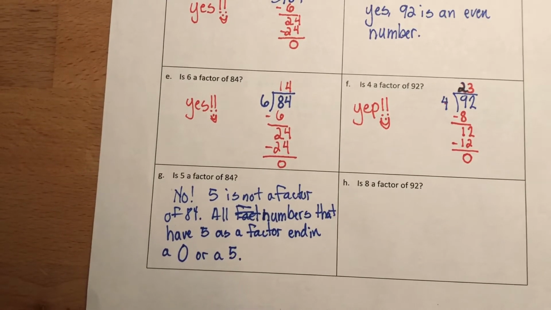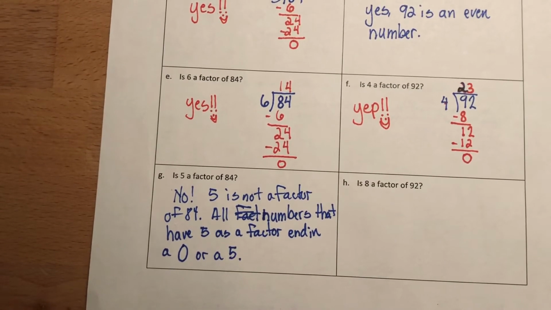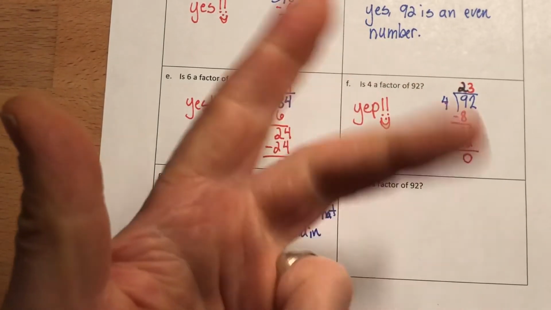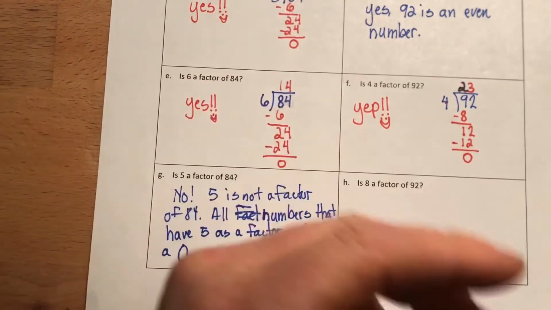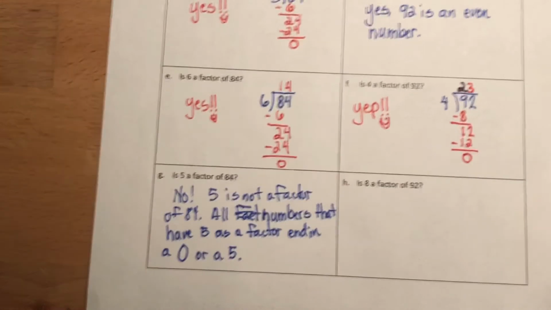Just think about it. If you're counting by 5s, do you ever hit any other ending number other than a 0 and a 5, right? 5, 10, 15, 20, 25, 30, they all end in either 5 or 0. So 84 can't be it.